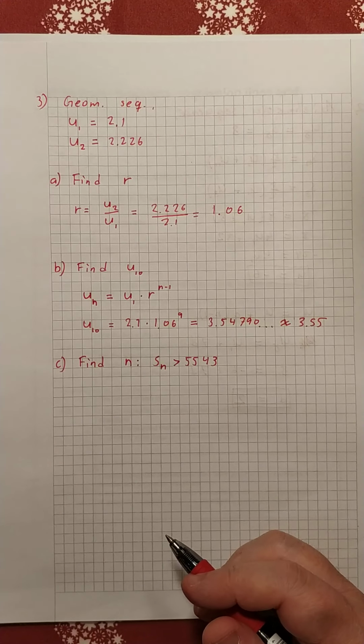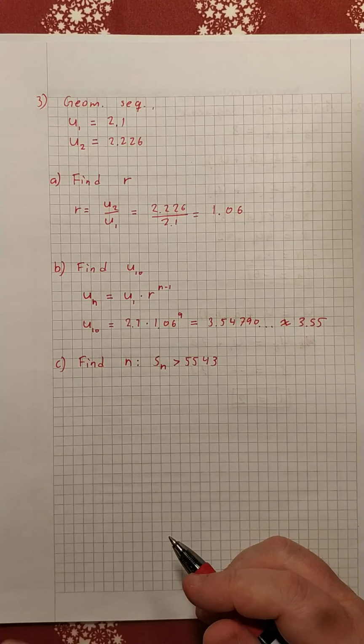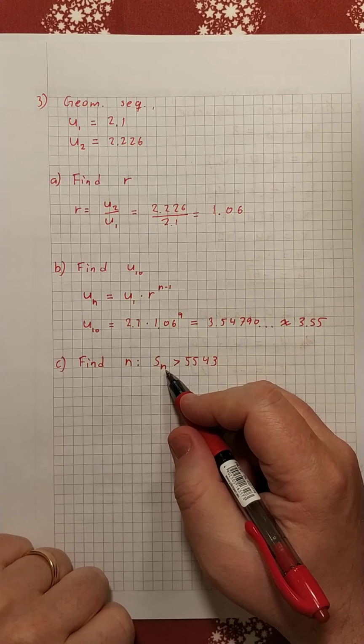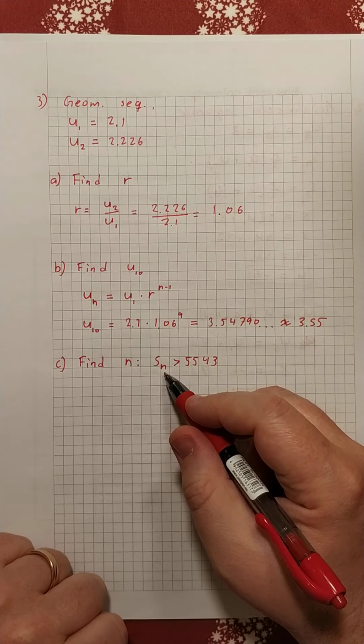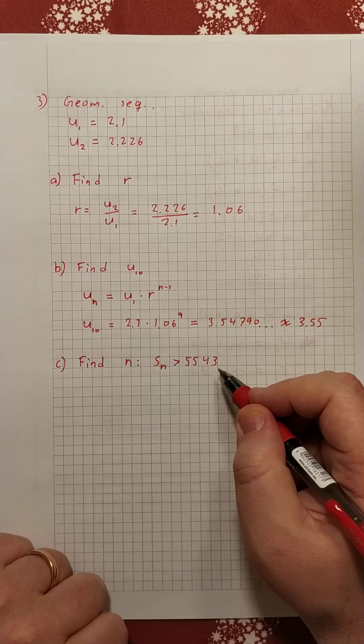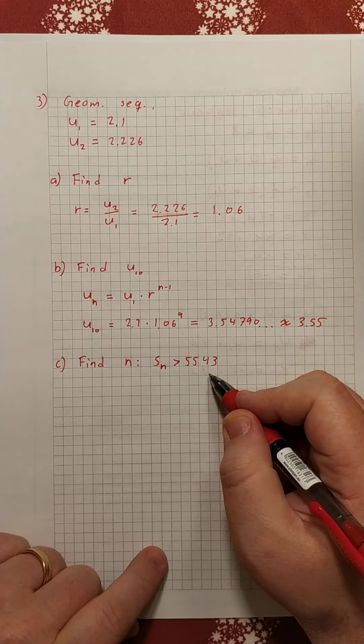The last part of it, we're asked to find an n such that Sn, that is to say the sum of the n first terms in the sequence, should be larger than 5,543.